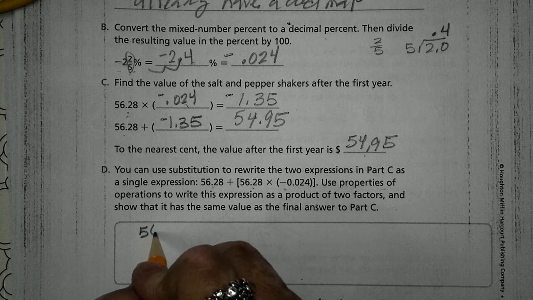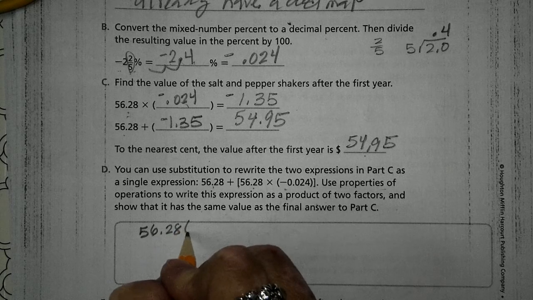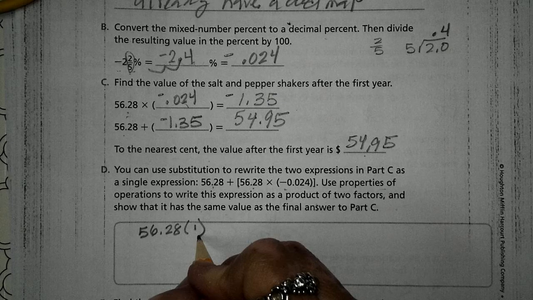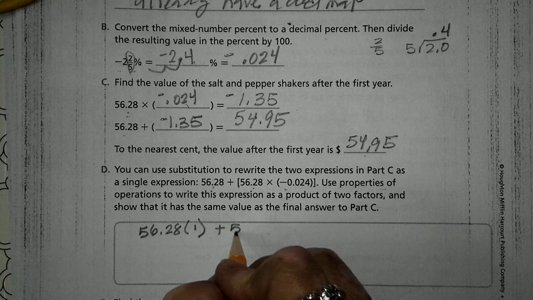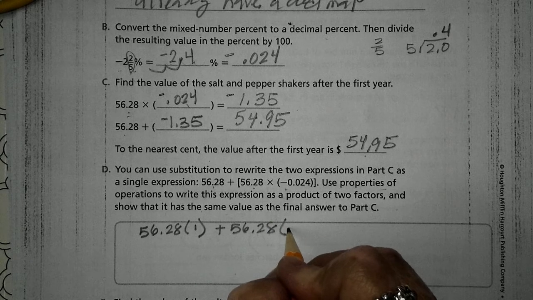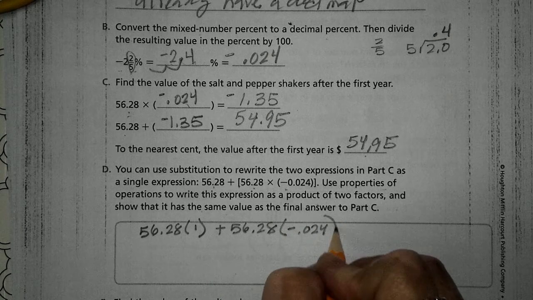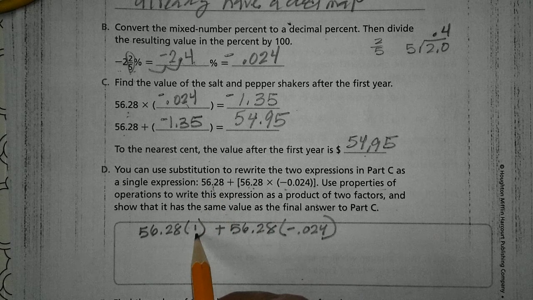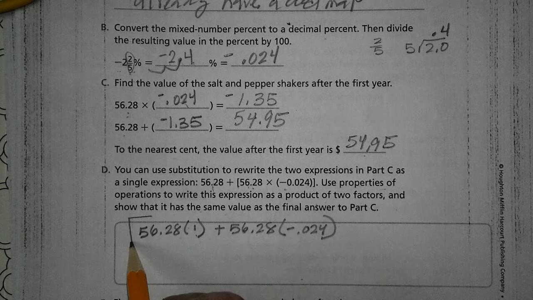So $56.28, I'm going to multiply it times 1. And then I'm going to do 56.28 times the negative 0.024. Okay, so the only thing I did different was take this and multiply it by 1.